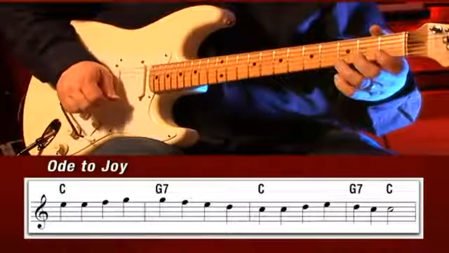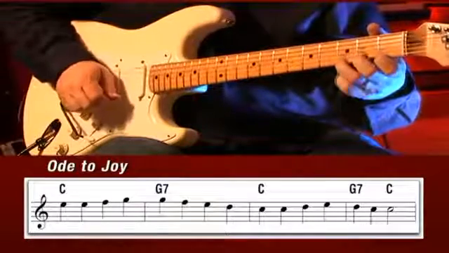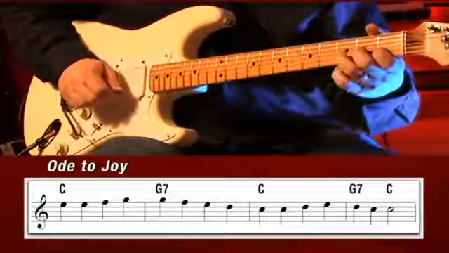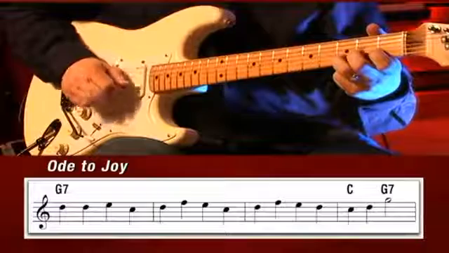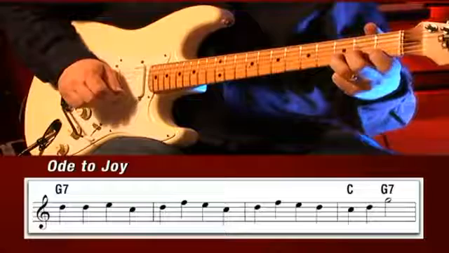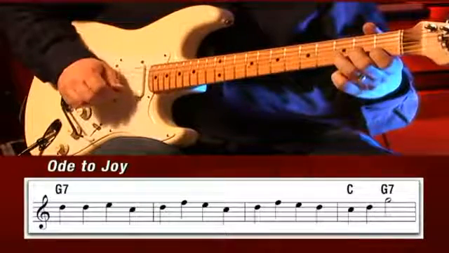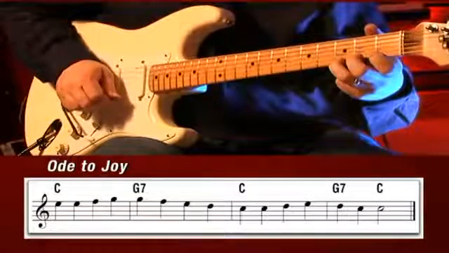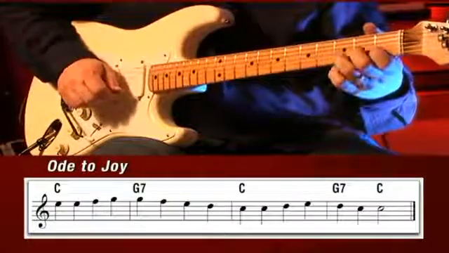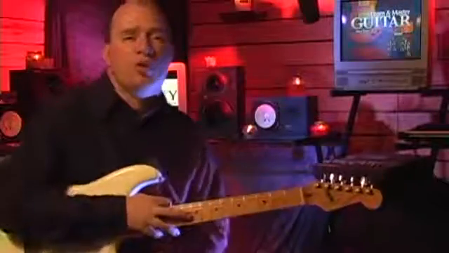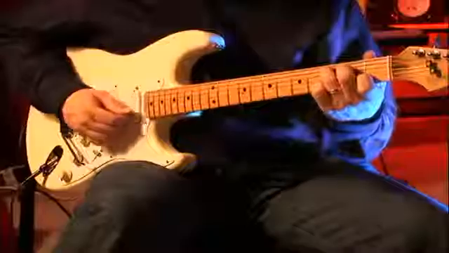Next line. Very good. Now, if you want to play the chords along with that, remember we have our C chord.